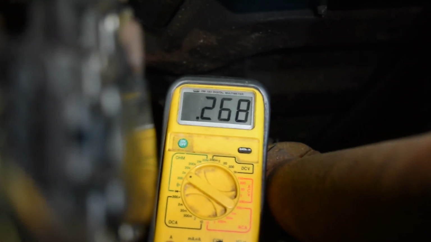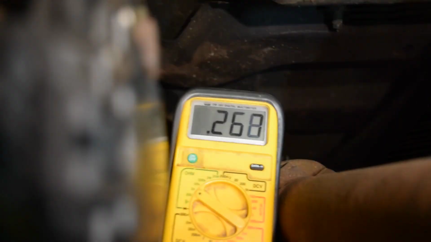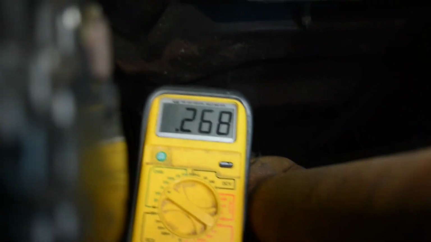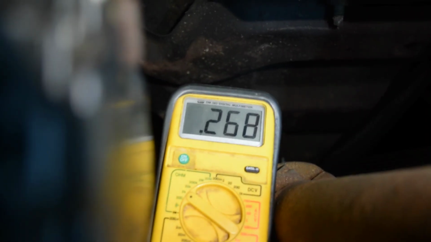Let's shift it into reverse. And we're still seeing 270, which we should see 270 in reverse between pins 2 and 3. Go back up here and go to neutral. Neutral, still seeing 270 like we should. Drive, still seeing 270 like we should. Second gear, this should be closed according to the chart, and we're still seeing 270. And then we go to first, and we're still seeing 270, and that should also be closed.